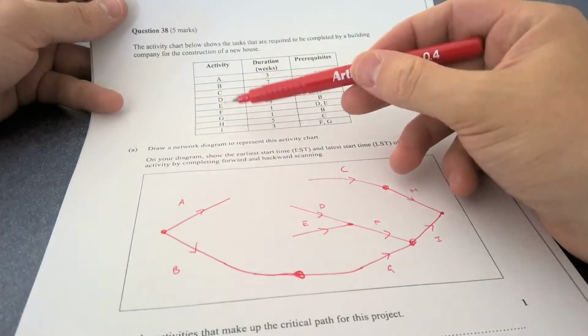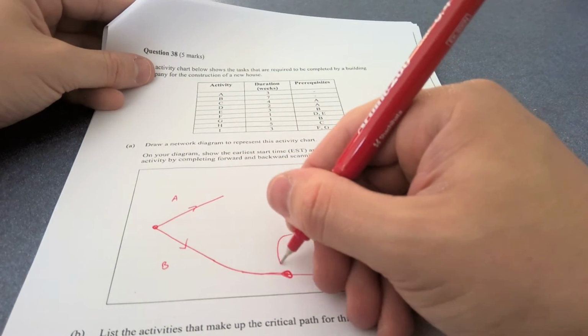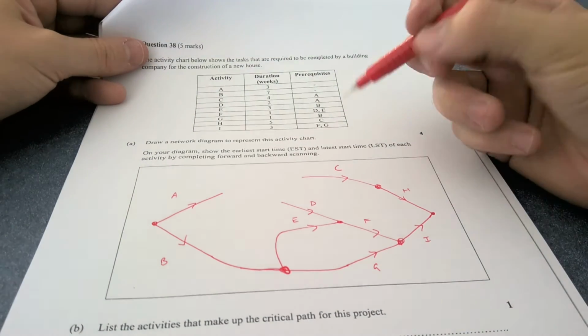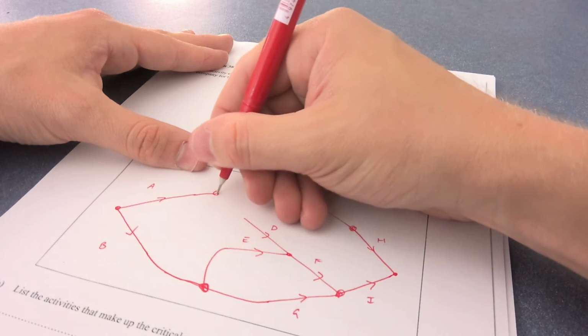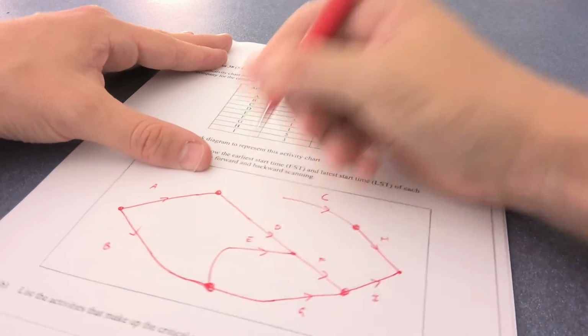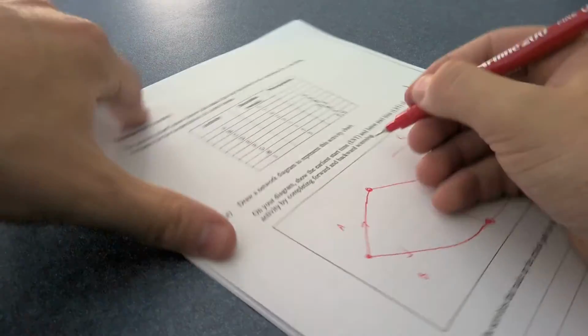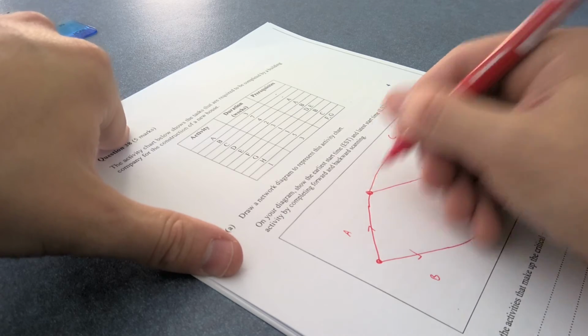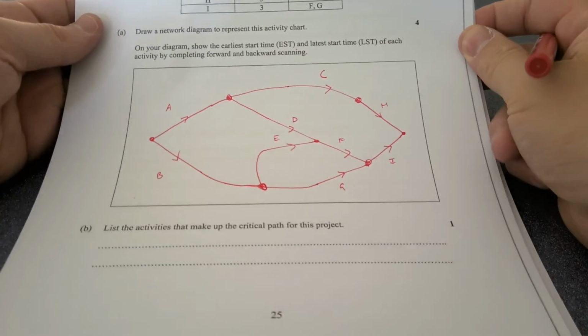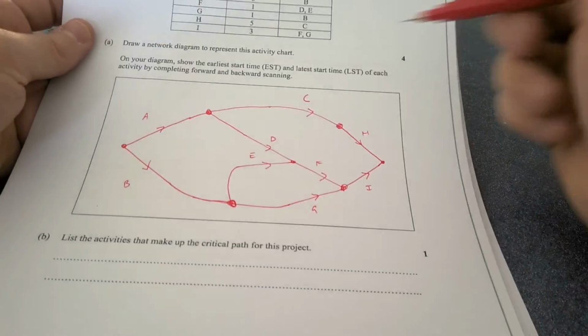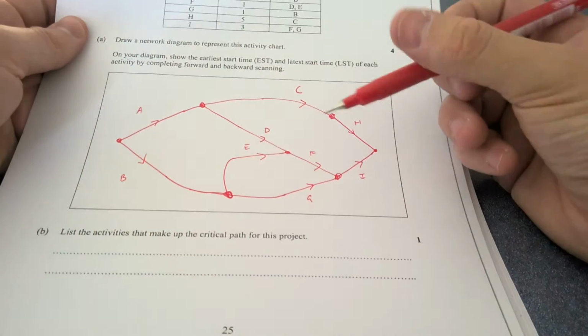Now E comes from B, so we can actually just connect this, and D comes from A, so we can just put this here, and then C comes from A as well. Finishing that up, now we have all our activities on there. So not the prettiest diagram in the world, but it still has all the prerequisites and everything good to go.